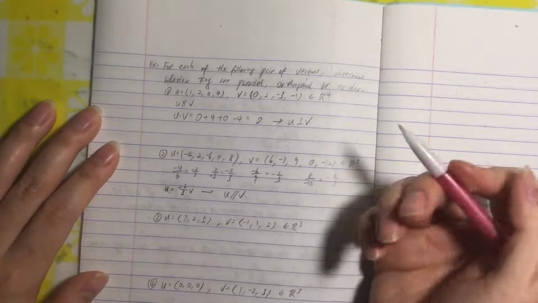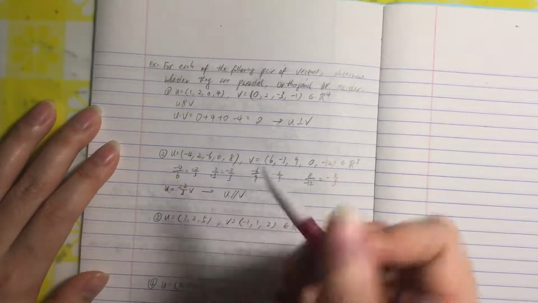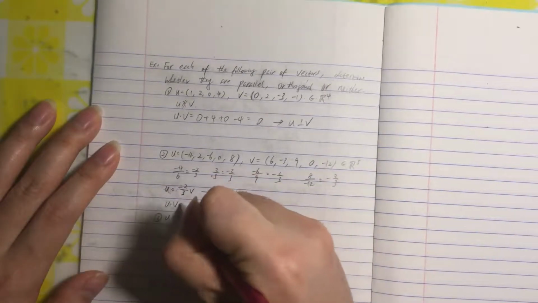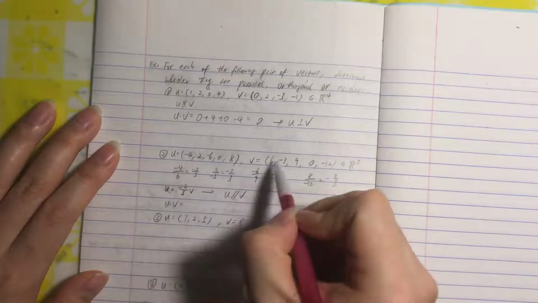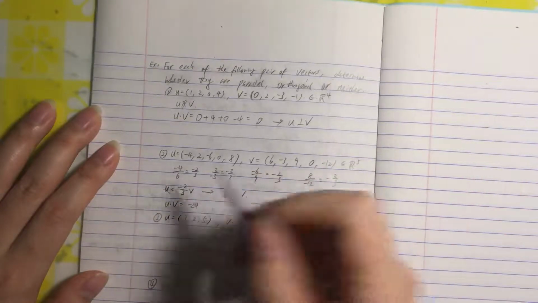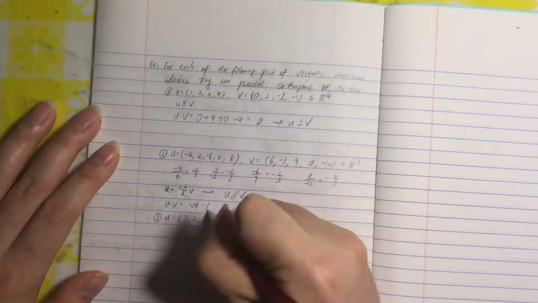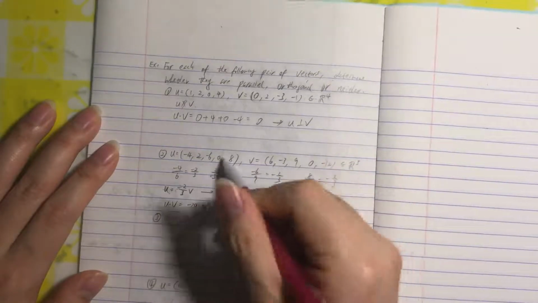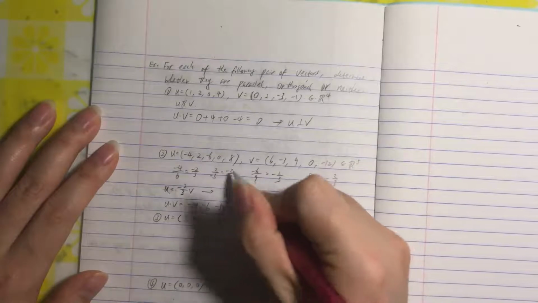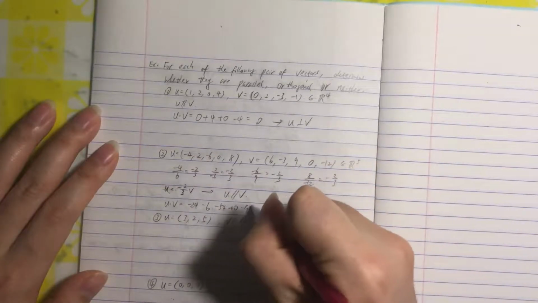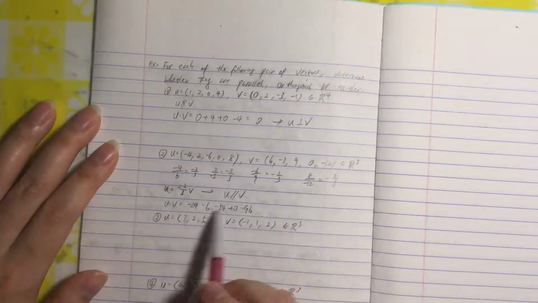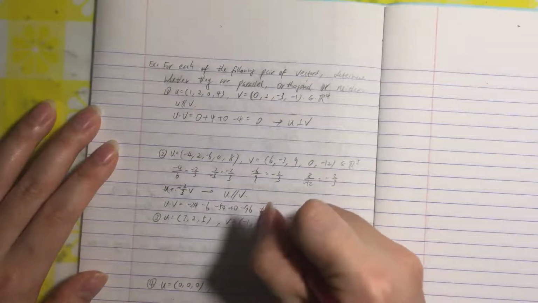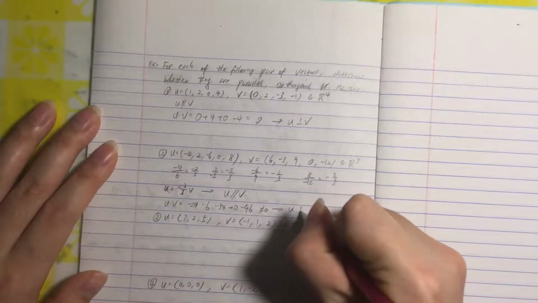Are they orthogonal? If we check their dot product, -4 times 6 is -24. 2 times -3 is -6. -6 times -9 is -54. 0 times 0 is 0. 8 times -12 is -96. We can see that the answer is negative, which is not 0. So u is not orthogonal to v.